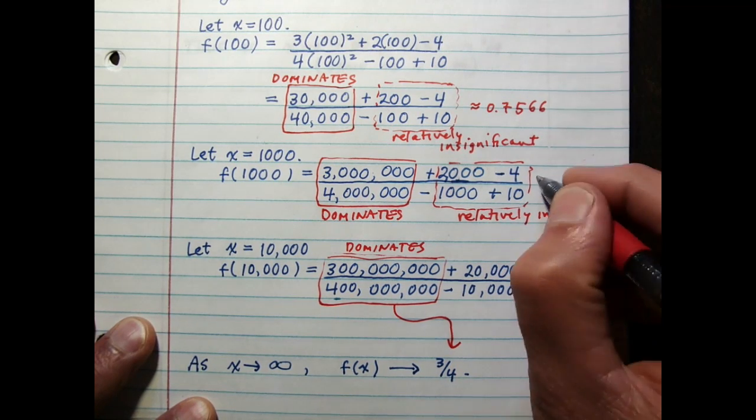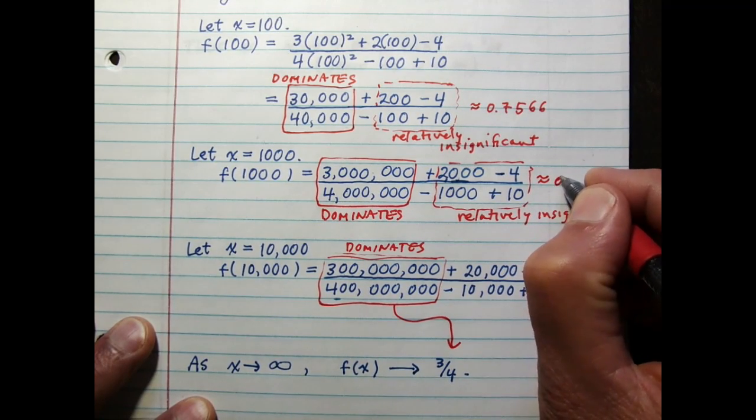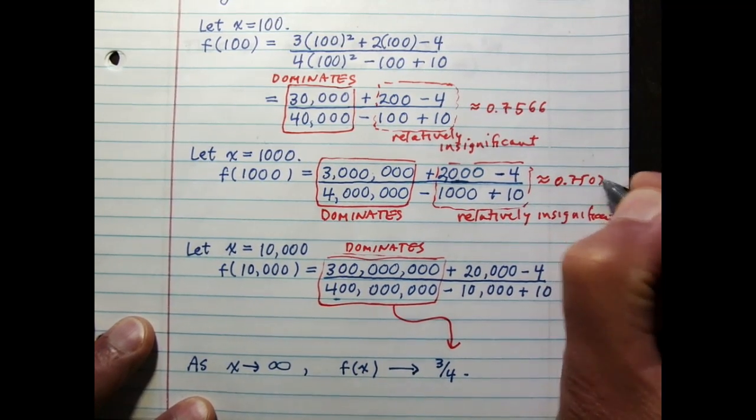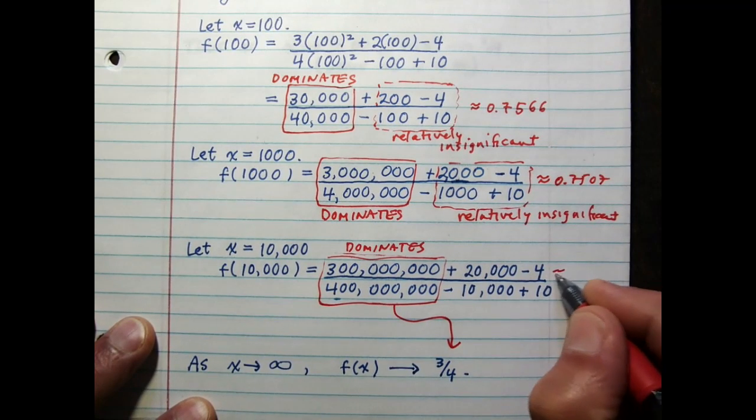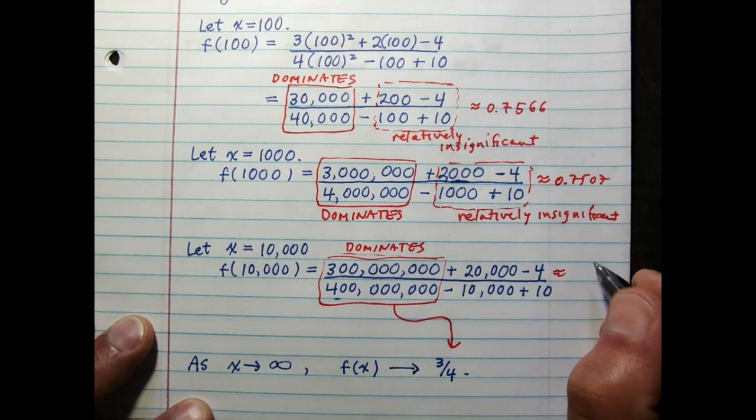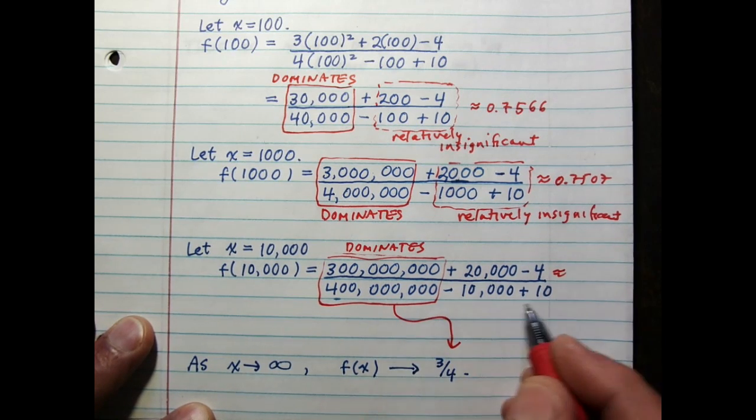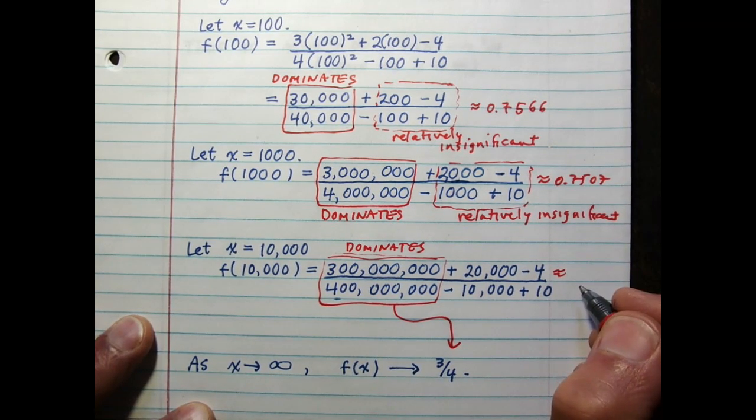I was just going to give you these decimals, but the decimals are not nearly so interesting as just looking at this domination of certain terms.